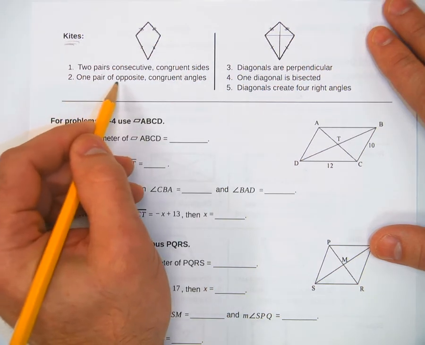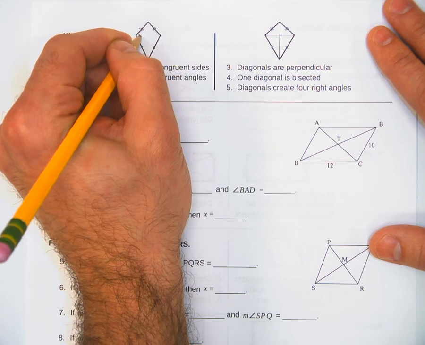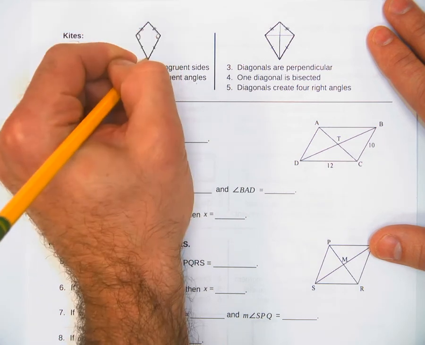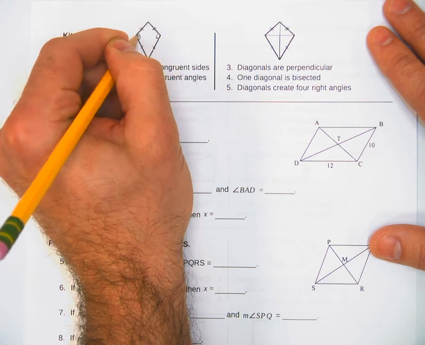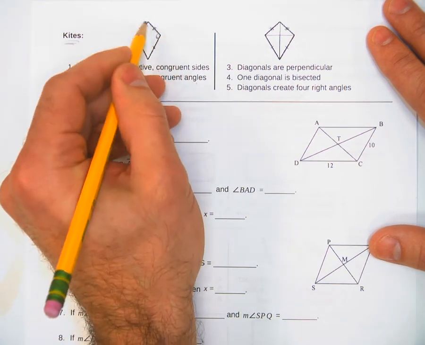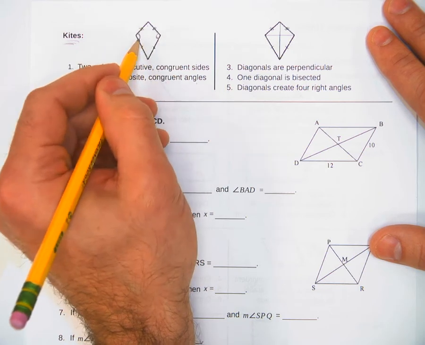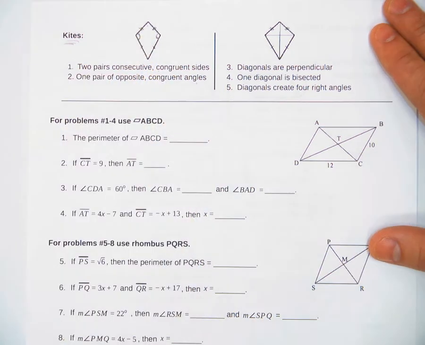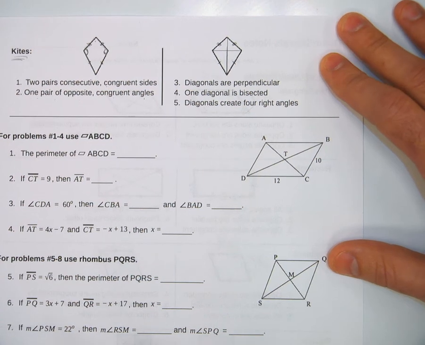And we also end up with one pair of opposite congruent angles. So that is specifically these angles right here. These two angles don't necessarily need to be equal, but these two always will be. If we have two sets of consecutive congruent sides, that'll make these two angles always be equivalent, or congruent. From that, we can draw a few things about their diagonals.